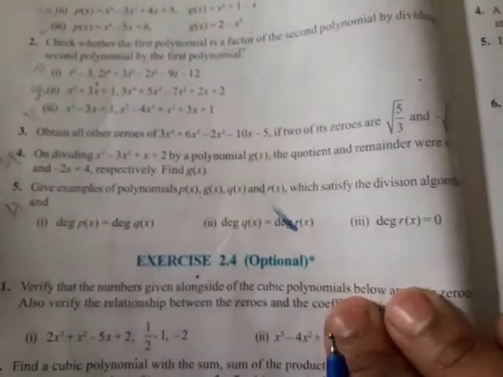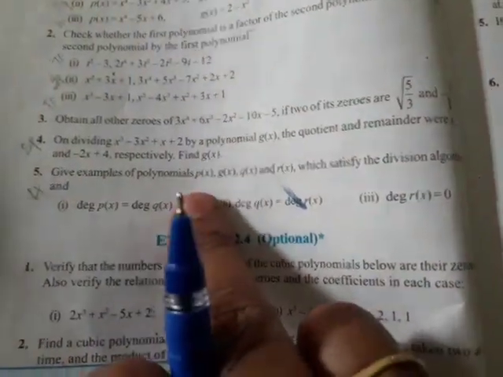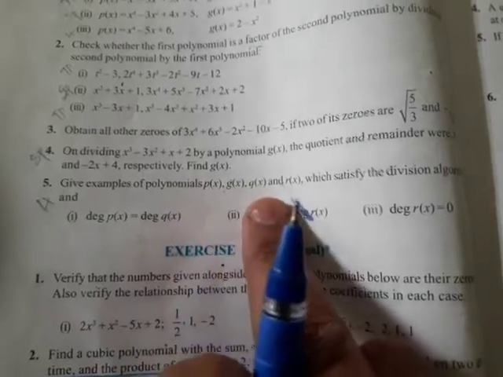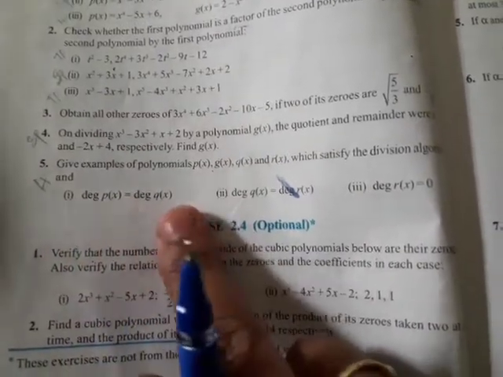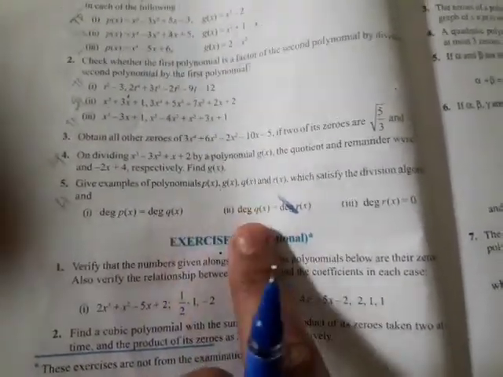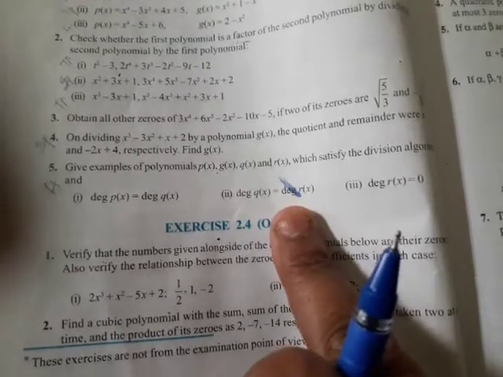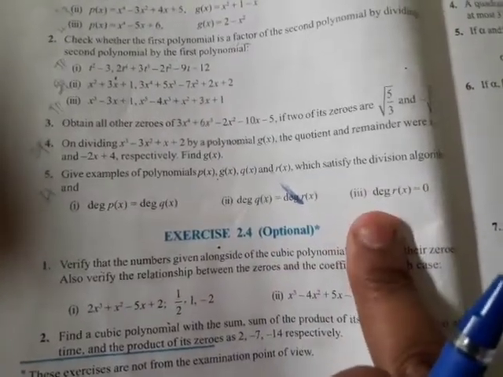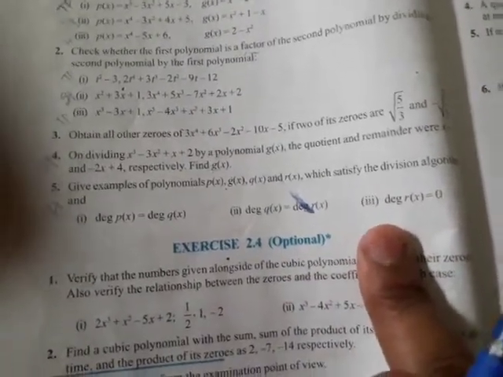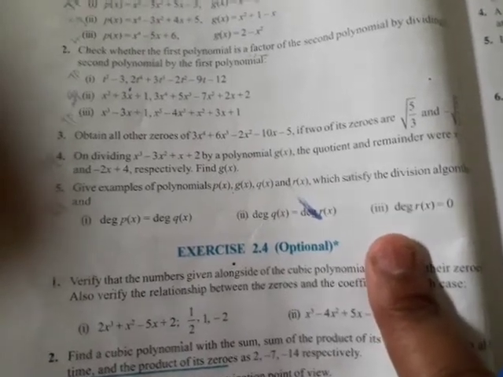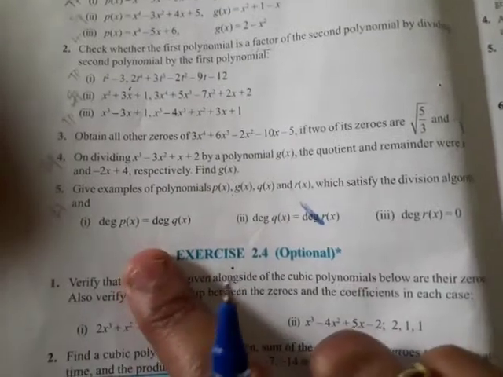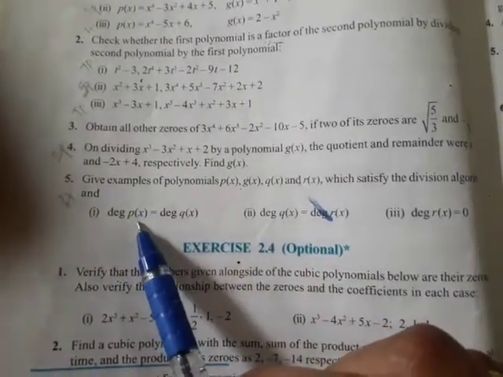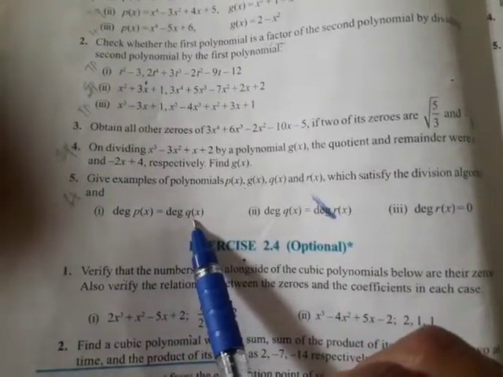Look at the next question in the exercise. Give examples of polynomials p of x, g of x, q of x and r of x which satisfy the division algorithm, where the degree of p of x is equal to the degree of q of x, the degree of q of x is the same as the degree of r of x, and the degree of r of x is 0. I am going to leave it to you. You are going to give examples, but before leaving it to you, I want to give you a few hints. First question: if you see, the degree of p of x and the degree of q of x should be equal.